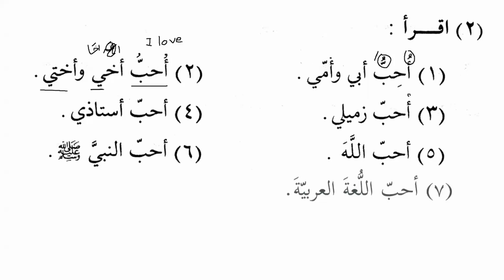Uhibbu zamili, I love my classmate. Uhibbu ustadi, I love my teacher. And uhibbullaha. Now we can see over here, it's clear, the ending, and that after uhibbu, the noun will be mansub. So here we can see the ending, but here we can't see the ending because of ya al-mutakallim, and ya al-mutakallim hides everything. Similarly, we say uhibbu an-nabiyya sallallahu alayhi wa sallam. I love Prophet Muhammad sallallahu alayhi wa sallam.